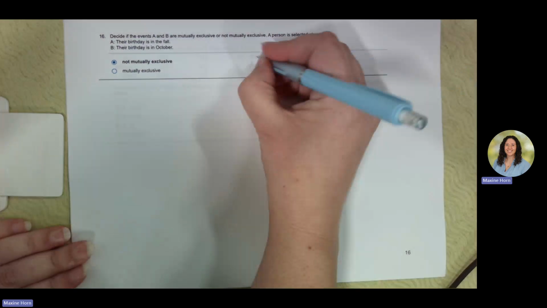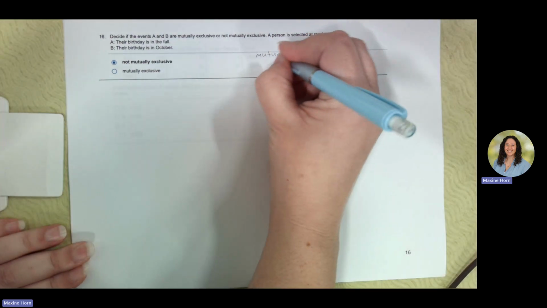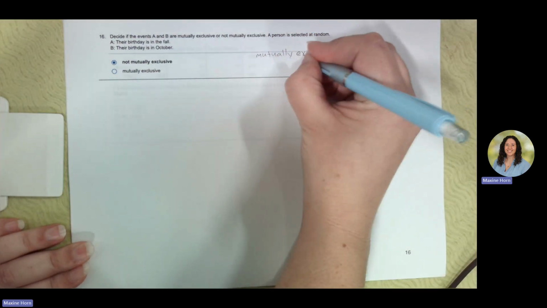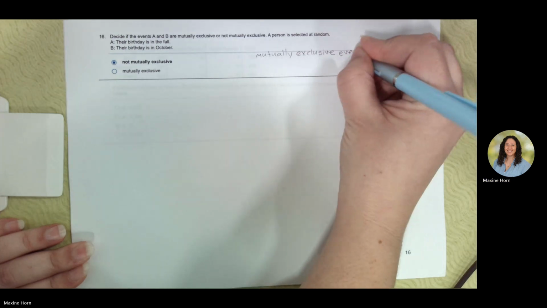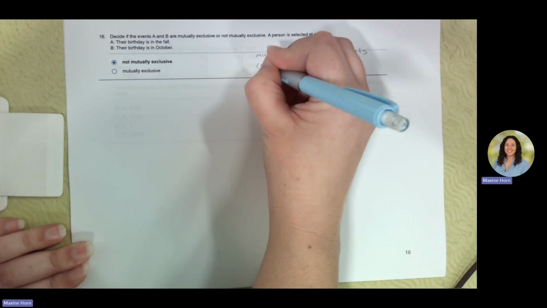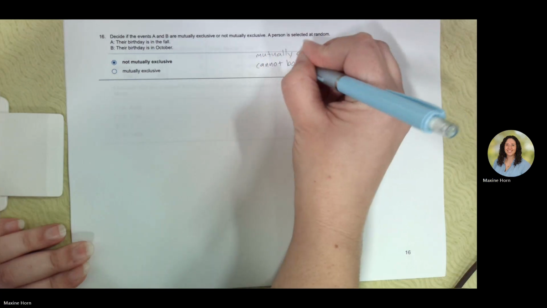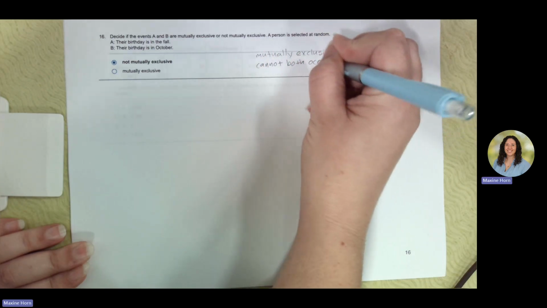So don't forget this terminology here: mutually exclusive events cannot both occur, right? That's what that means. If two things are mutually exclusive, they can't both happen. It's not possible. There's no overlap of the two things. They can't both be true at the same time.